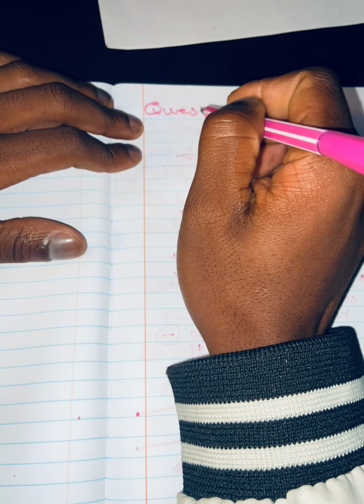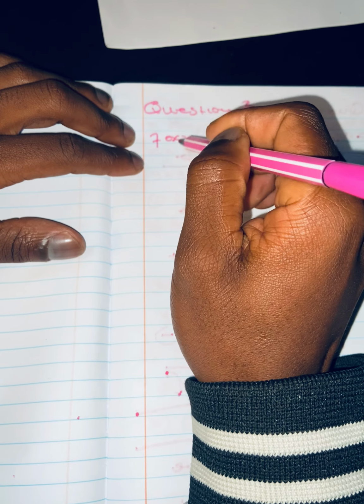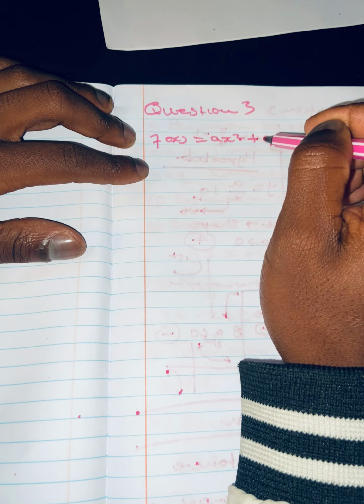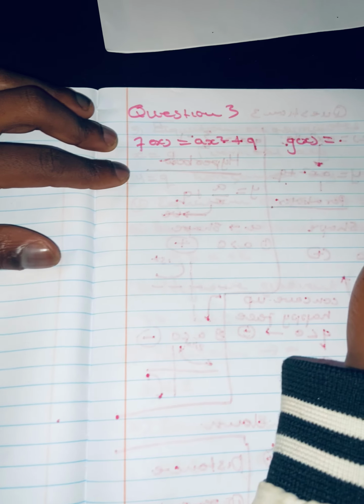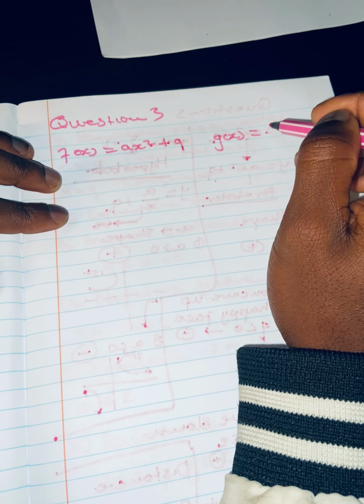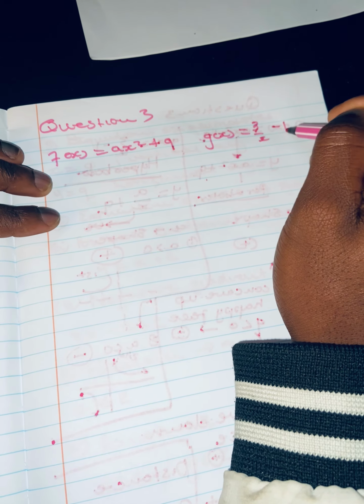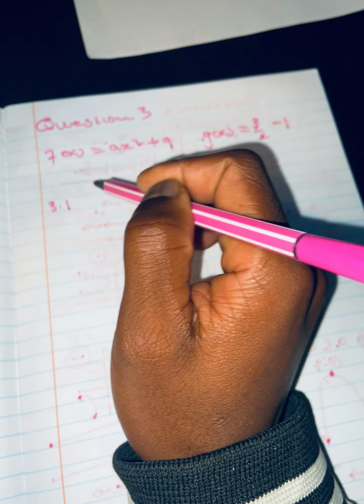Question 3. We have the equation of f of x, which equals ax squared plus q, and the equation of g of x, which is 3 divided by x minus 1. Then the first question, guys, 3.1.1. They are looking for the range of f of x.